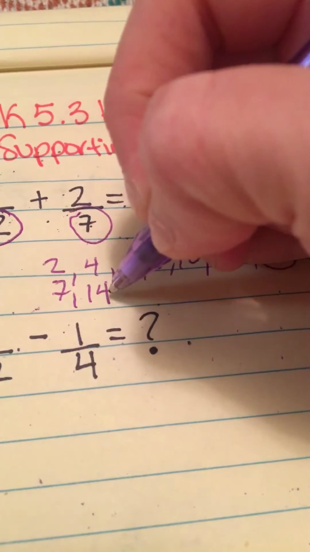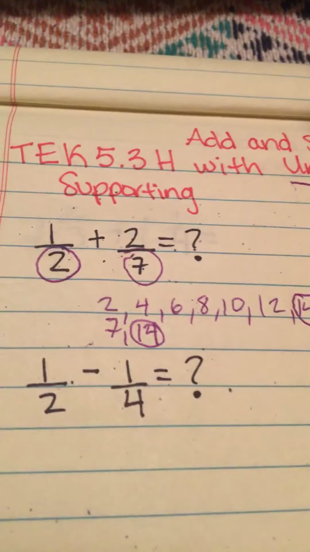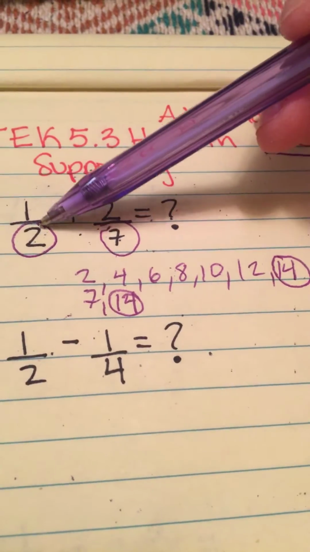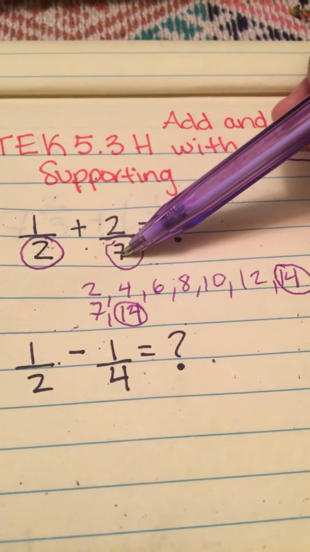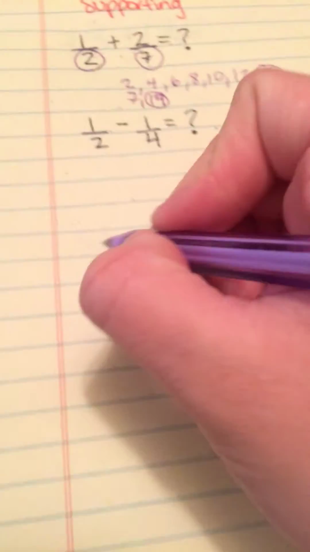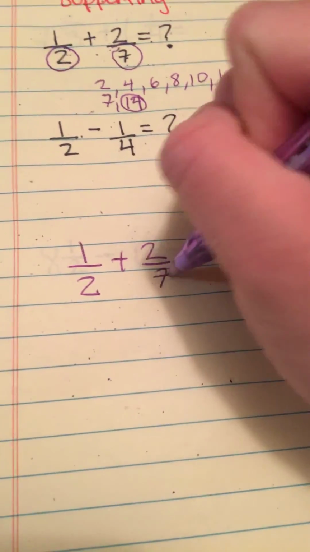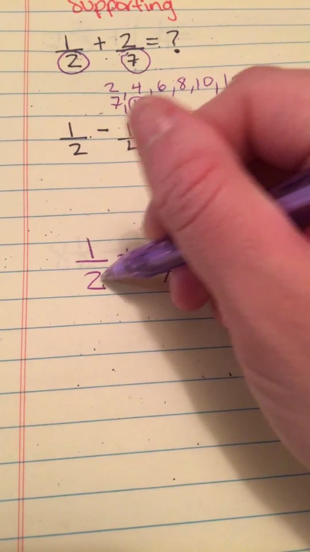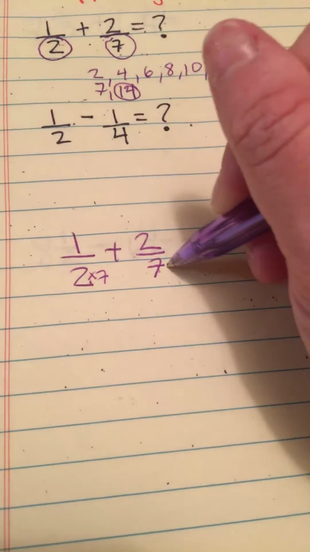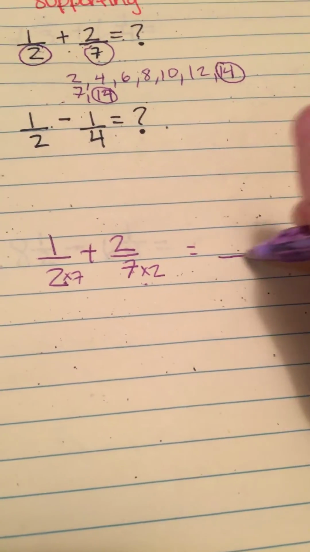That would be 14. But one trick, instead of having to list out all of the multiples, especially to save time on the STAAR, would be to multiply this denominator by this one, then this one by this one. What I mean, I'm going to write it down here. So I have 1/2 plus 2/7. All you have to do is multiply this denominator by this, so 2 times 7, and then this 7 by that 2. And you'll end up with the same thing.